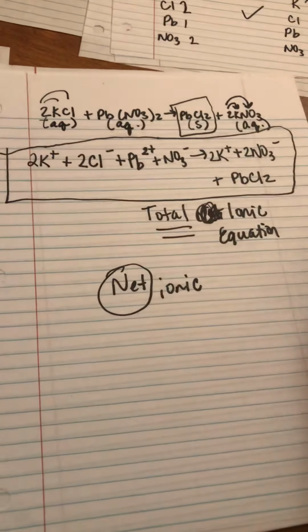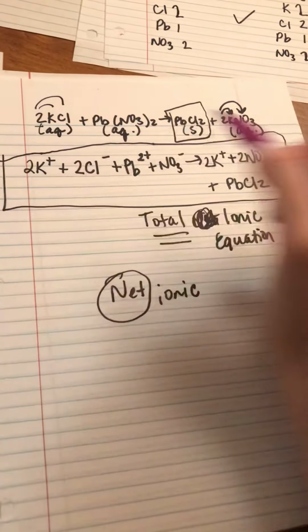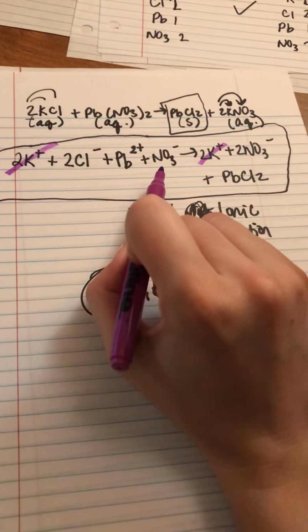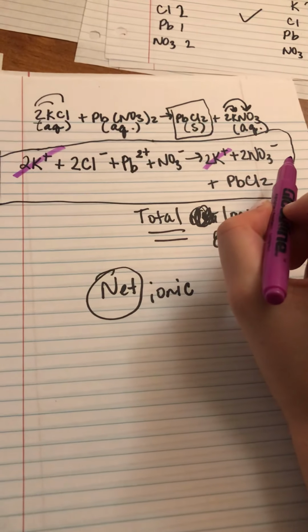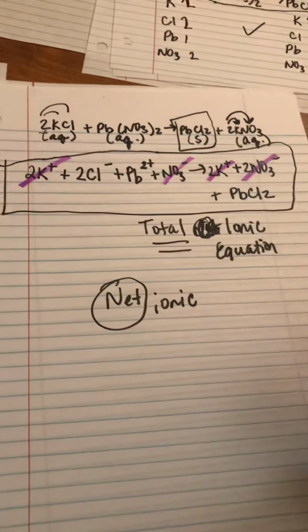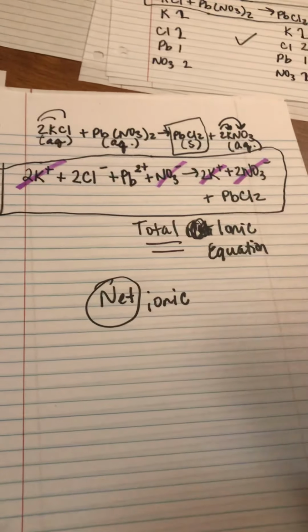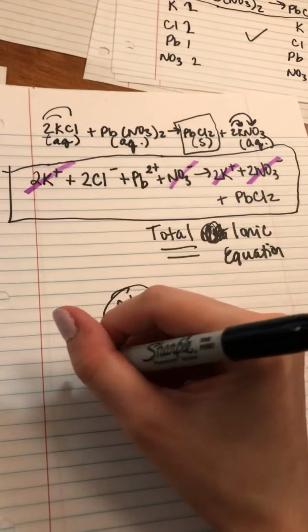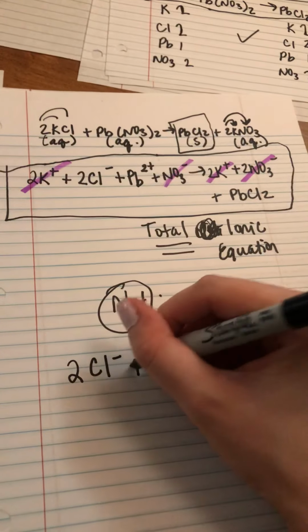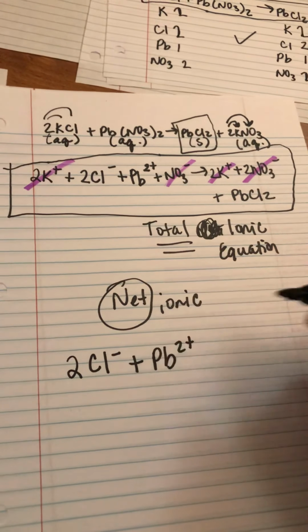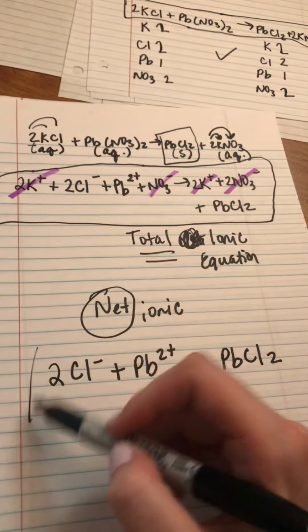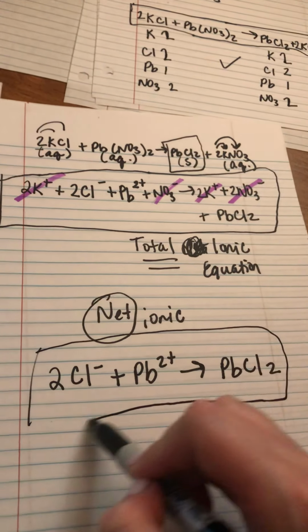It's kind of like balancing an equation in math. If you have something on the left side and something on the right side, it cancels out. So if I have a 2K plus and a 2K plus, cancels. Okay. I have NO3, NO3, cancels. Okay, so that eliminated all of my spectator ions. So now I just look at what's left. And what I have left is 2Cl minus plus Pb2 plus yields PbCl2. This would be my net ionic equation.